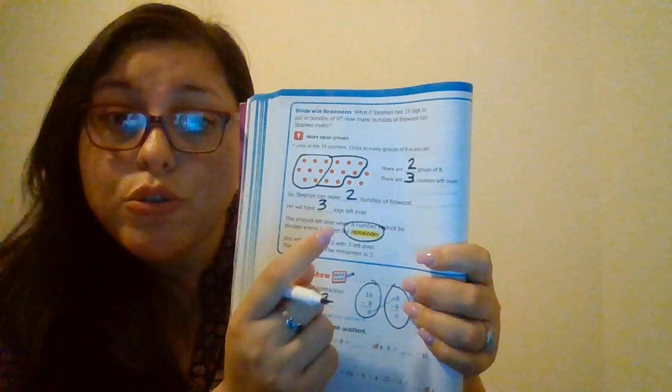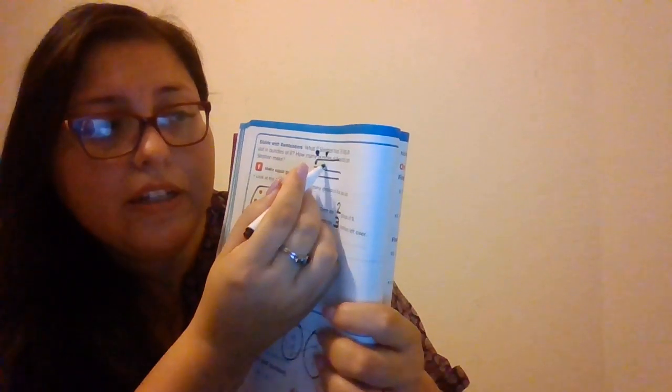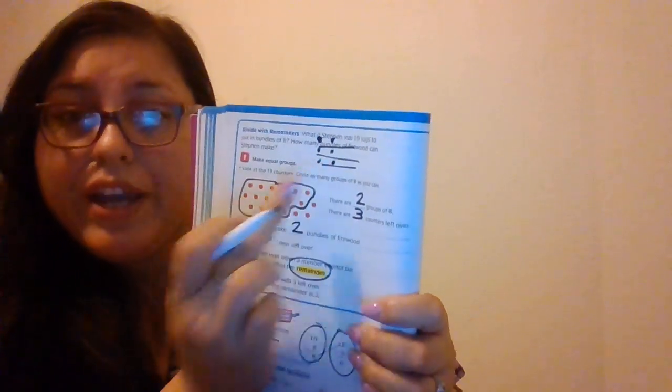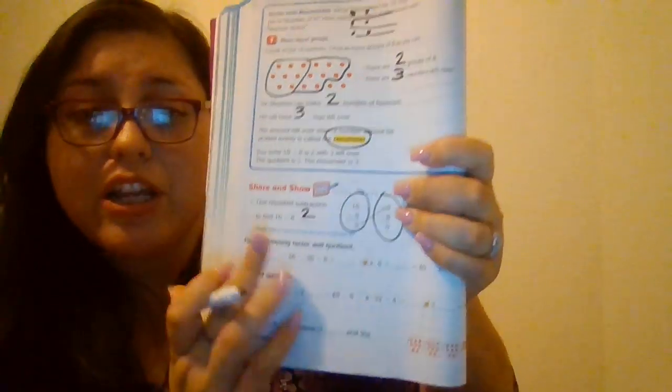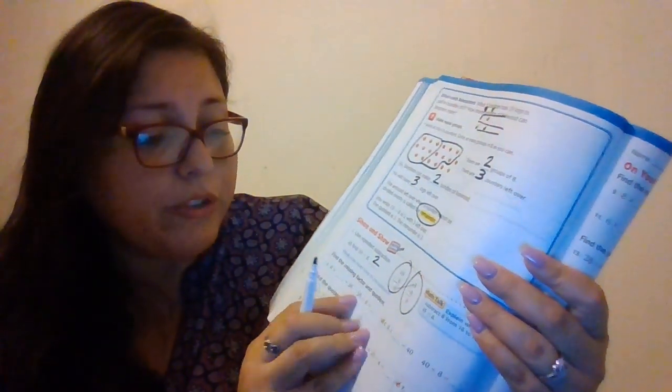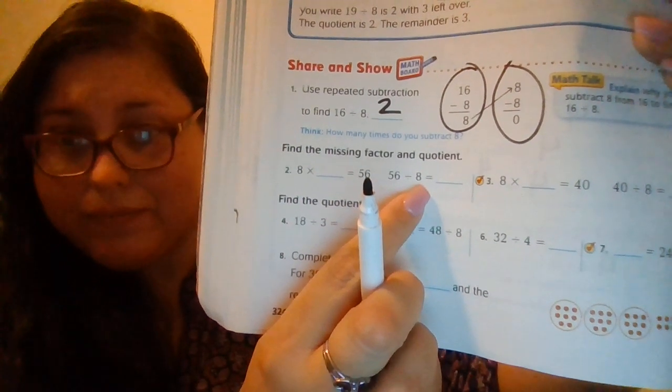So that's one way to divide using repeated subtraction, but you can also do groups and you can also do arrays, when you do your lines like this and then you put your counters like this. That's another way to do division. So you could do arrays, groups, or repeated subtraction for the rest of the problems. For the find the missing factor and quotient, I always recommend start with your division. 56 divided by 8.